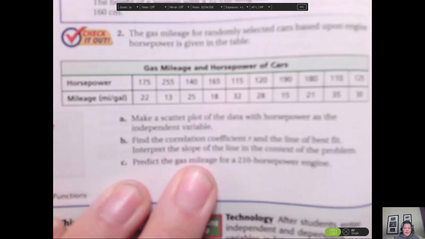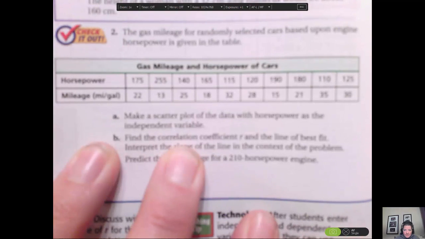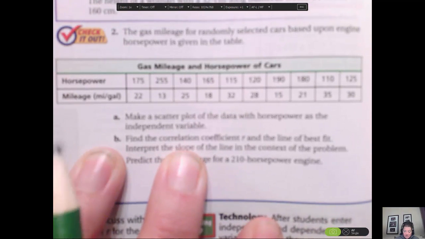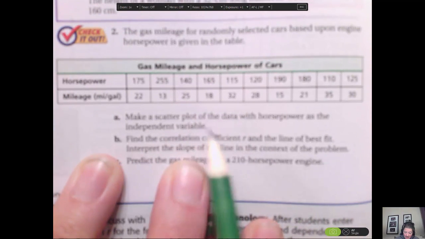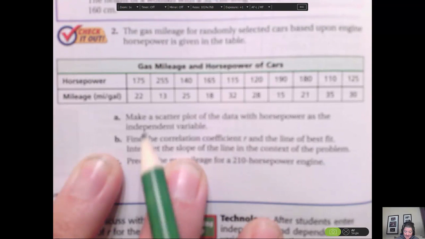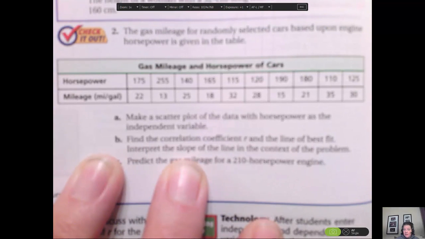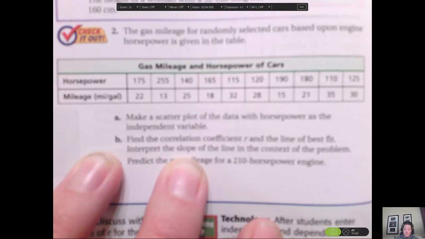Okay, so what I'm going to do is, when we're given data this way and it's not super clear, I'm sorry, make a scatter plot of the data with horsepower as the independent variable. Independent variables, again, are your x variables. They're independent. They're on their own. The y variable is dependent on the x. So in this one the horsepower is going to be our x and our mileage is going to be our y.